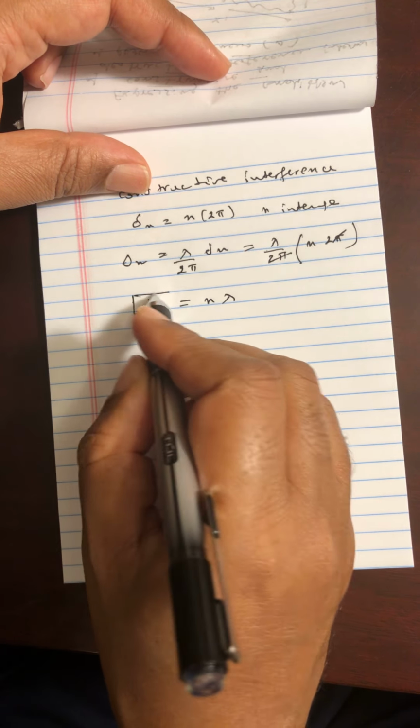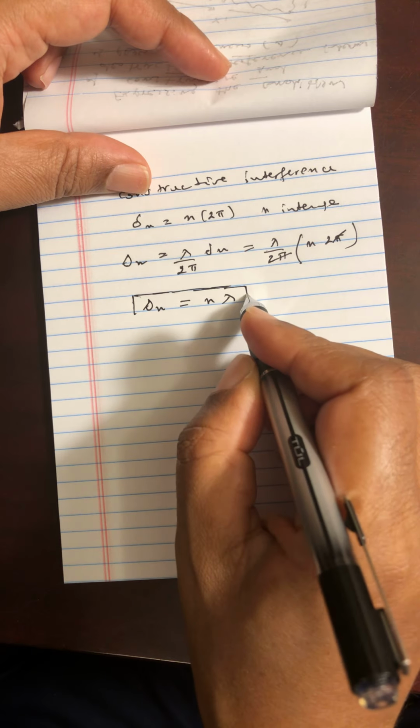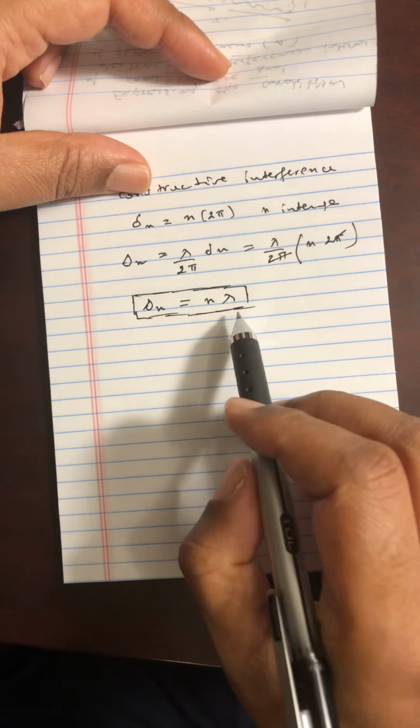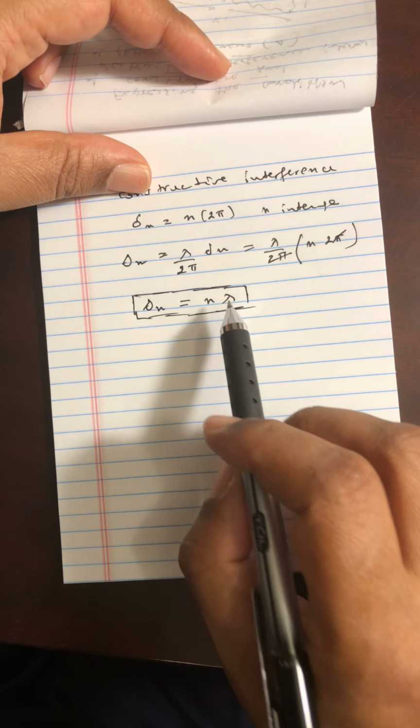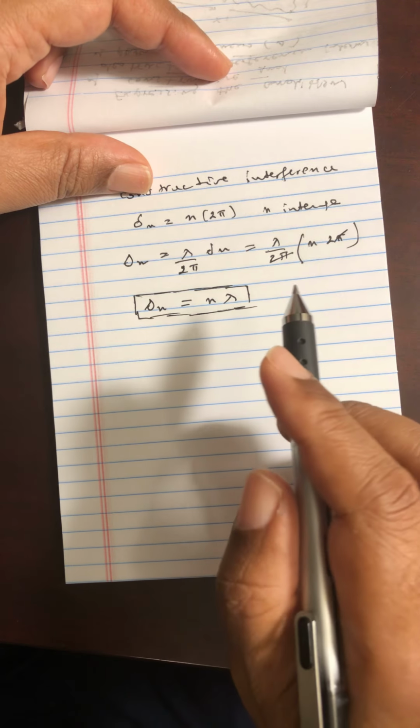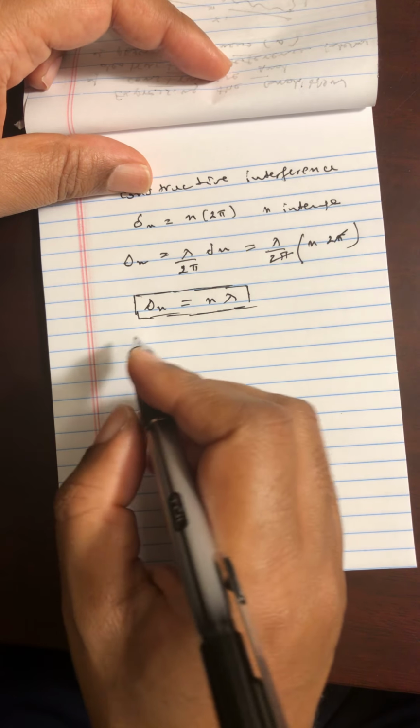So in terms of path difference, the interference will be constructive if the path difference is an integral multiple of the wavelength.